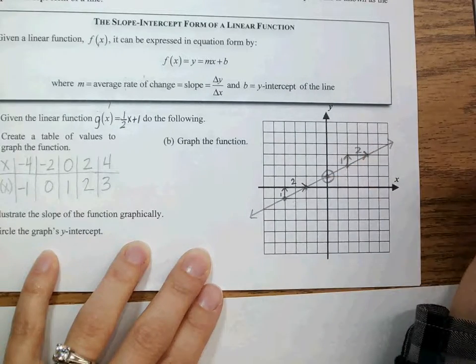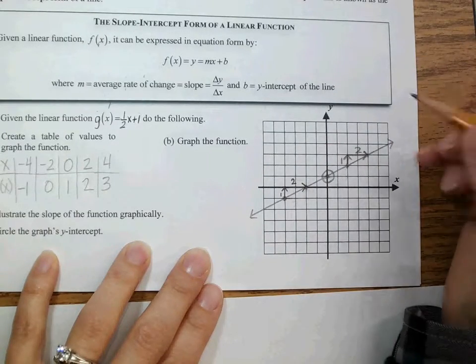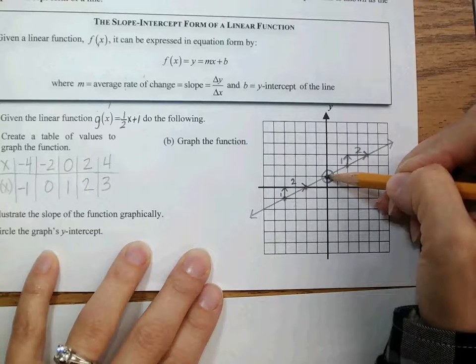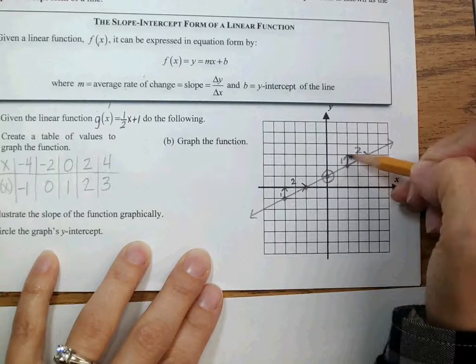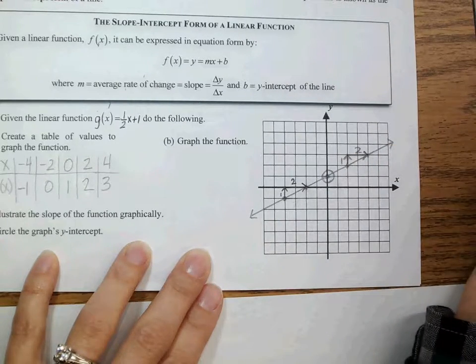The last thing, part D, is circle the graph's y-intercept. Circled right there. There's a quick way of graphing besides creating a table. Key thing for the quick way of graphing is understanding plotting your y-intercept and being able to use our slope. So again, up 1, right 2, up 1, right 2, up 1, right 2. And we can continue that pattern. Okay, let's flip our notes over.